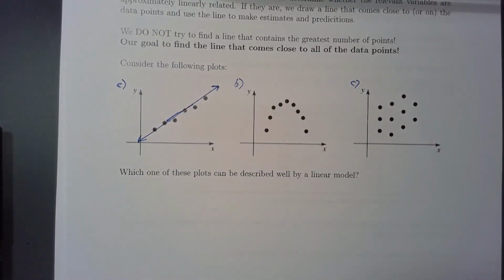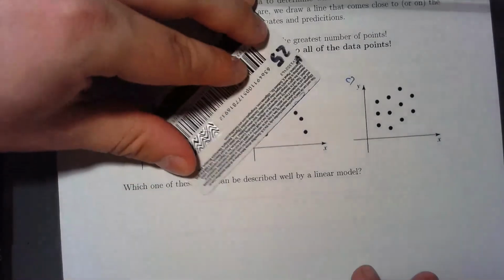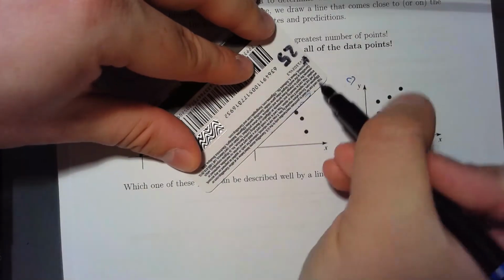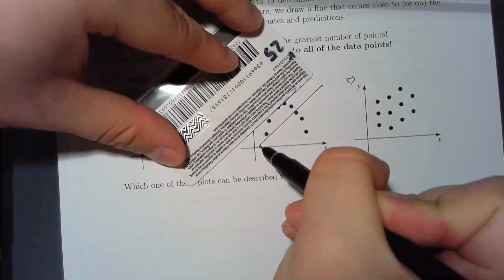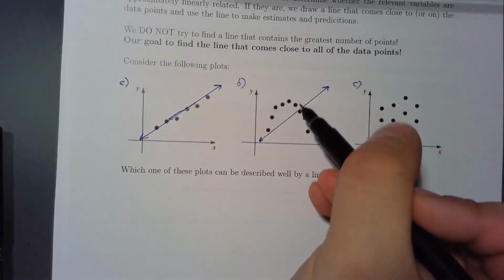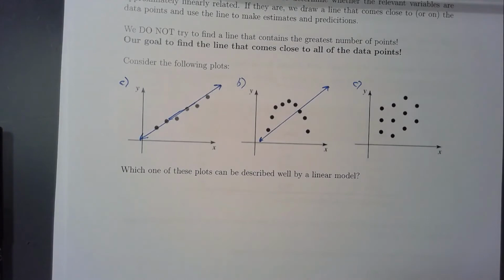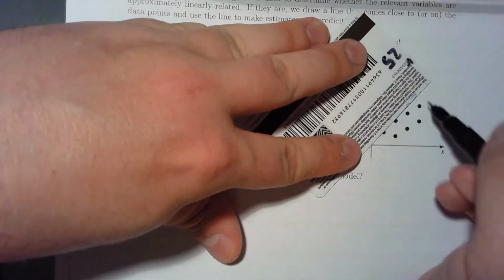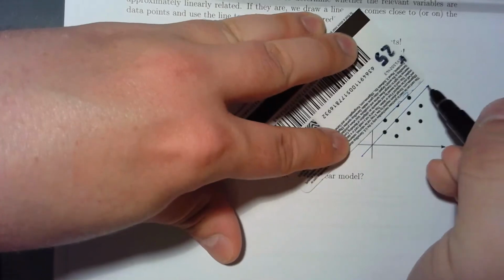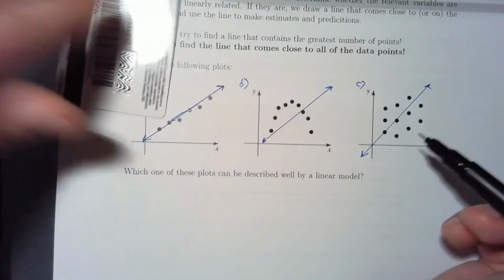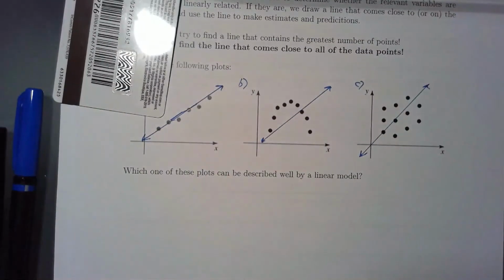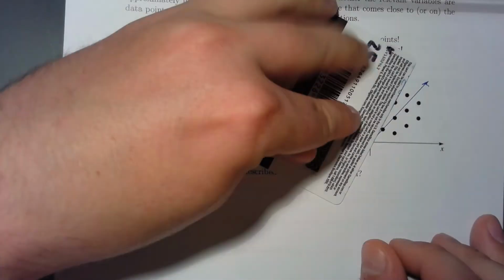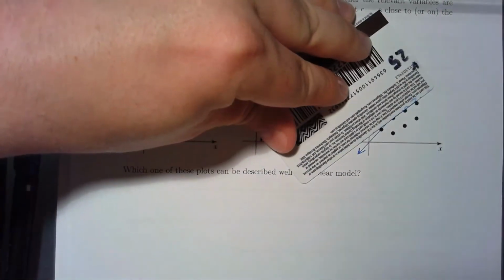But if I look at B, and I drew a linear model, that doesn't do a very good job. This actually is quadratic. And C, I could make a linear model here, or I could try and make a linear model here.